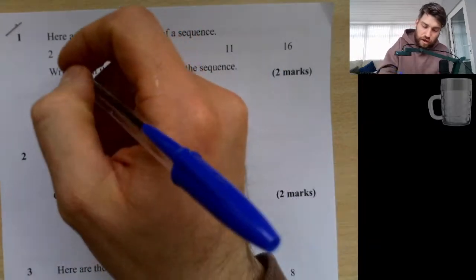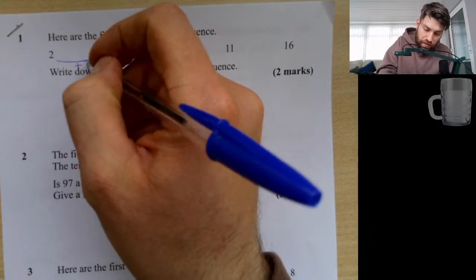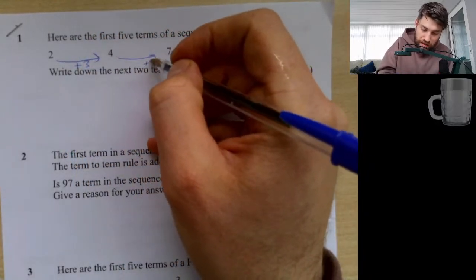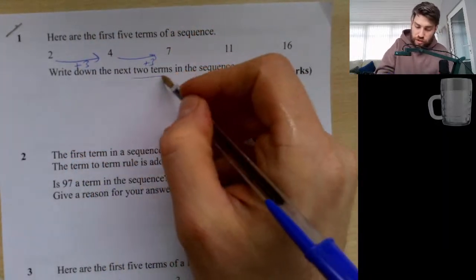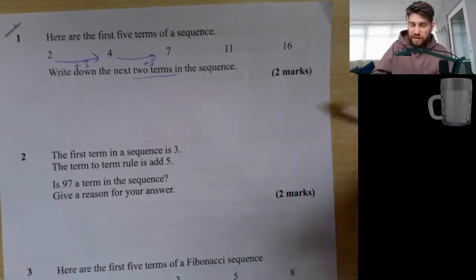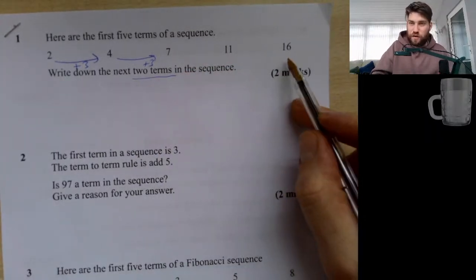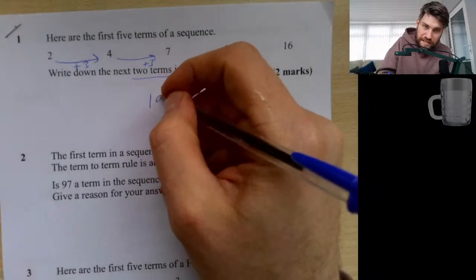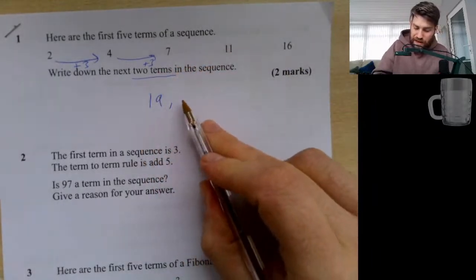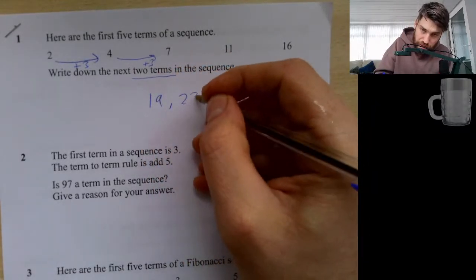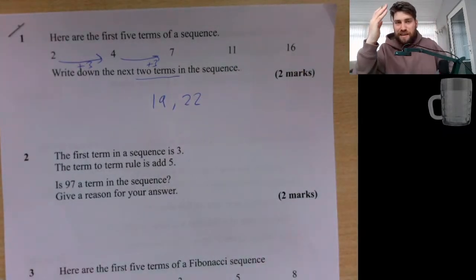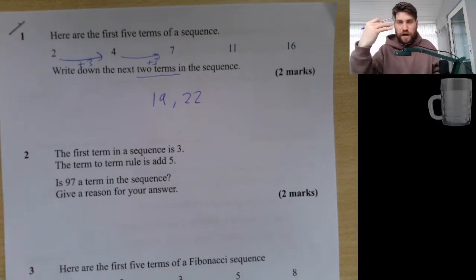And you can clearly see it's going up in threes, okay? Write down the next 2 terms of the sequence, okay? Next 2 terms in the sequence, we can clearly see it's going up in threes. So it's going to be 19, and then 19 plus 3, that is 22. So you can clearly see that's one of the easiest questions, okay? You don't have to be really, really good at maths to see that. That's quite a basic one. That's the easiest it can come.